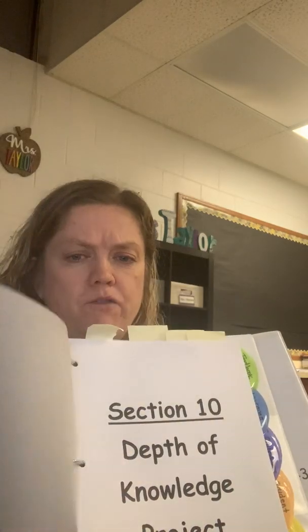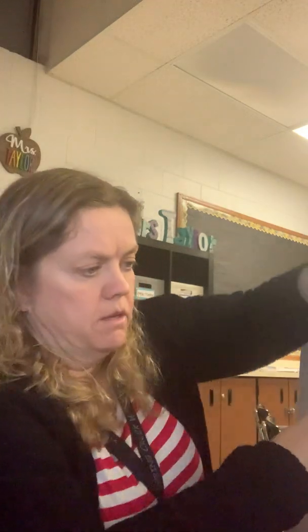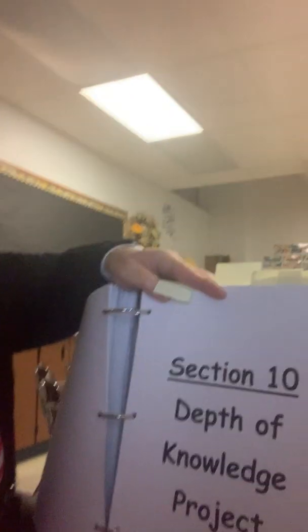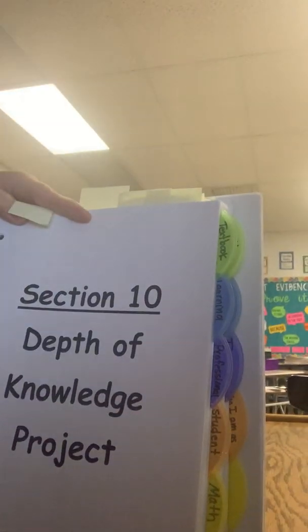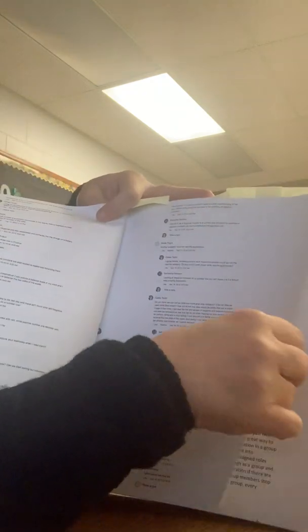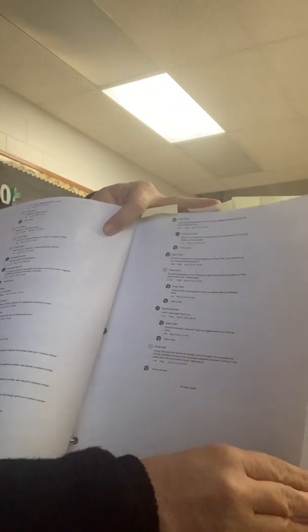Section 10 is my Depth of Knowledge project. So let's move this. Okay. So the first thing I have in here is the Edmodo assignment, and I copied our group's discussion and put that in here because we had some really good ideas on subtraction.